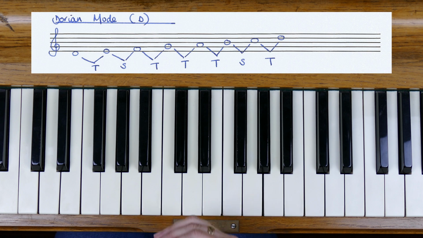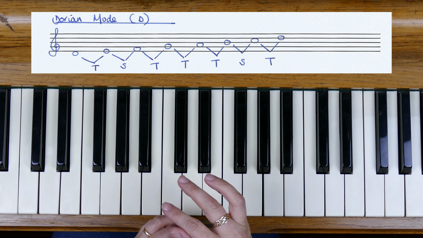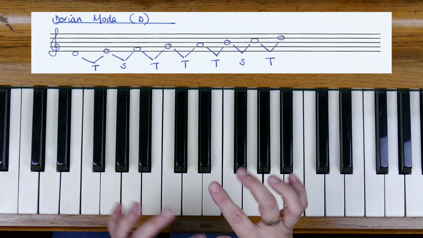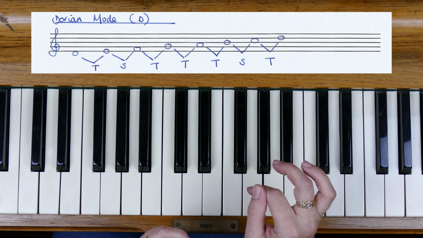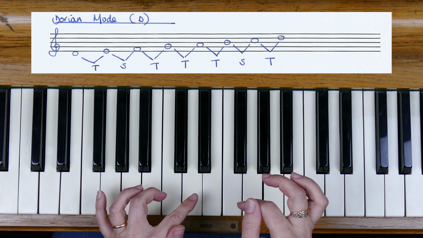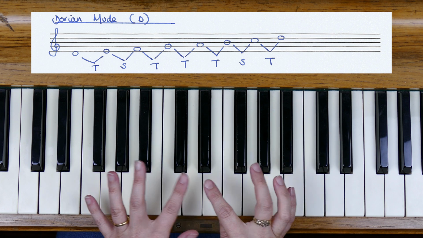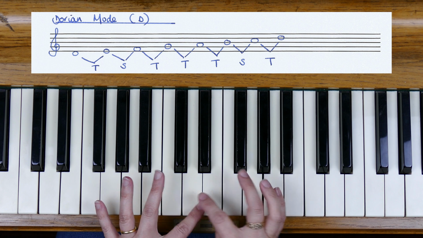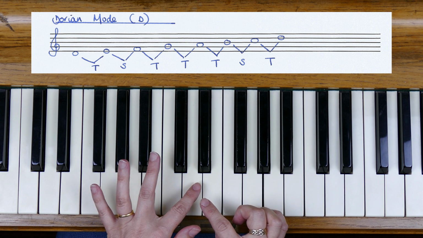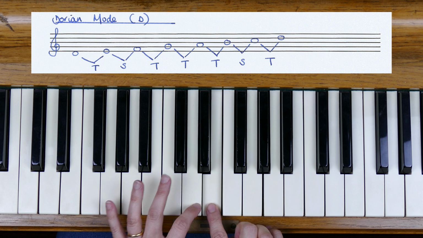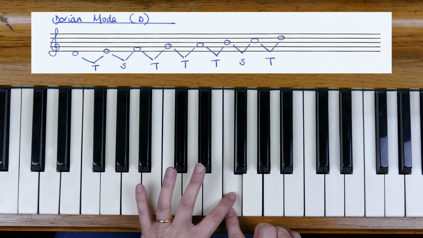The Dorian mode follows the pattern tone, semitone, tone, tone, tone, semitone, tone. And that just so happens to coincide with going from D to D on the white notes, as you'll see. So we've got tone, semitone.